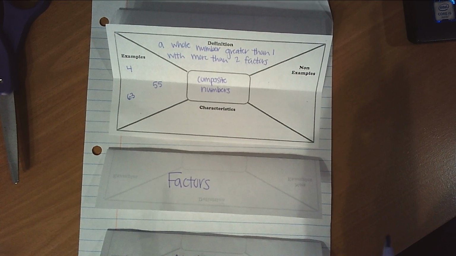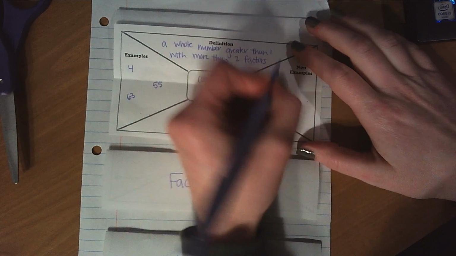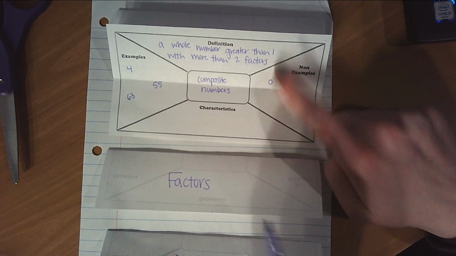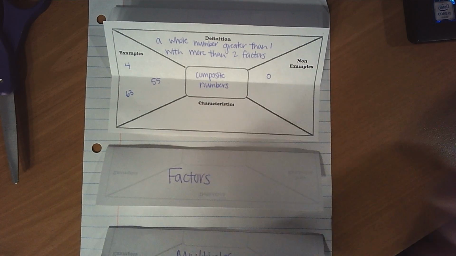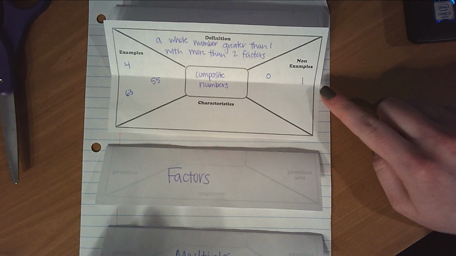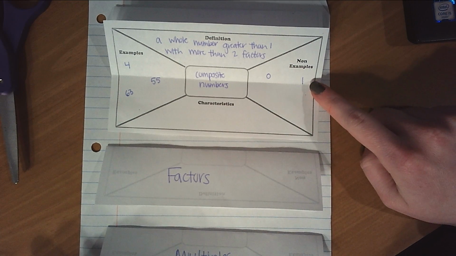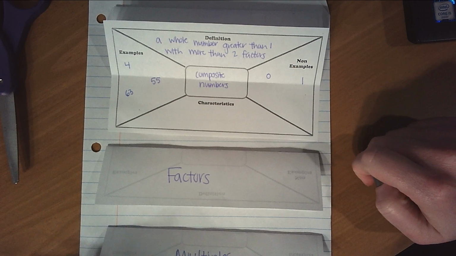So some non-examples. Again, we've got another non-example. 0 is a non-example again. 0 is a whole number, but it's not greater than 1, so it automatically is ruled out. 1 is a non-example. It is a whole number, but it is not greater than 1. It's equal to 1. It has 1 factor, so it is not composite. It definitely doesn't have more than 2 factors.